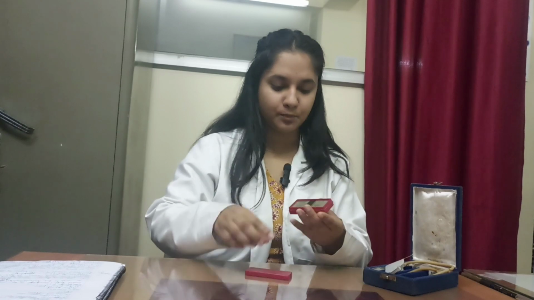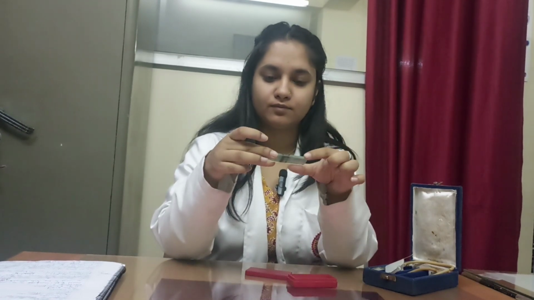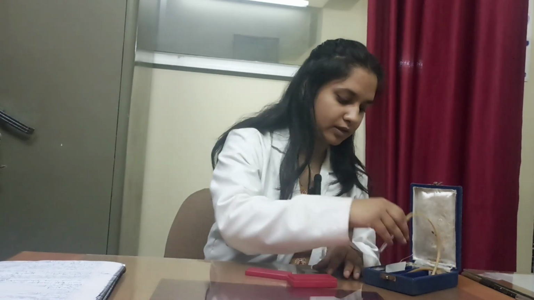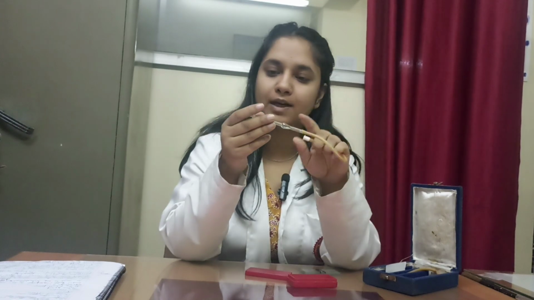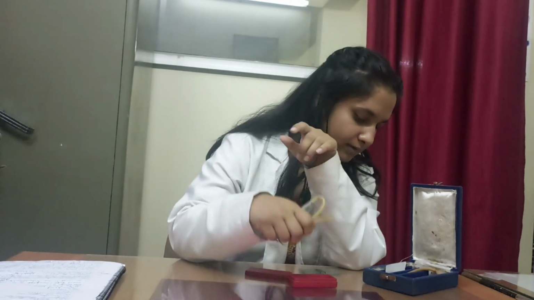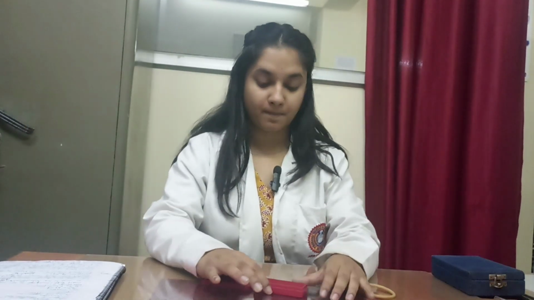This is the improved Neubauer chamber. This is a WBC pipette. The mouthpiece, bulb and the readings are present. This is the stem part of the WBC pipette. These are the instruments which we require to perform the practical.